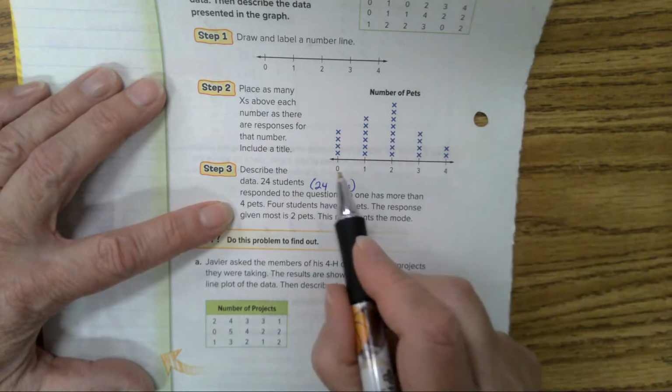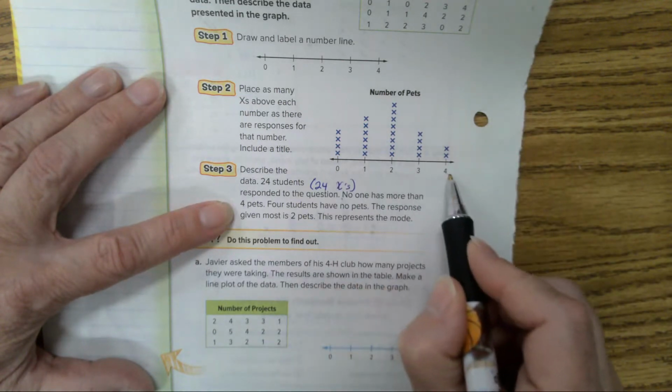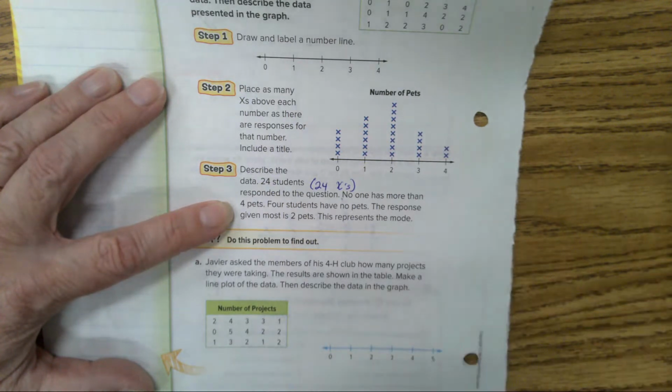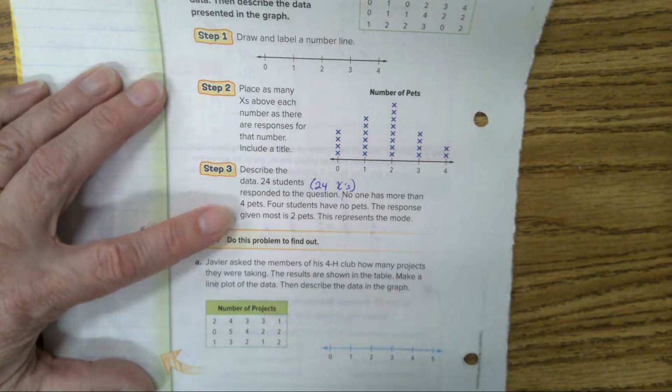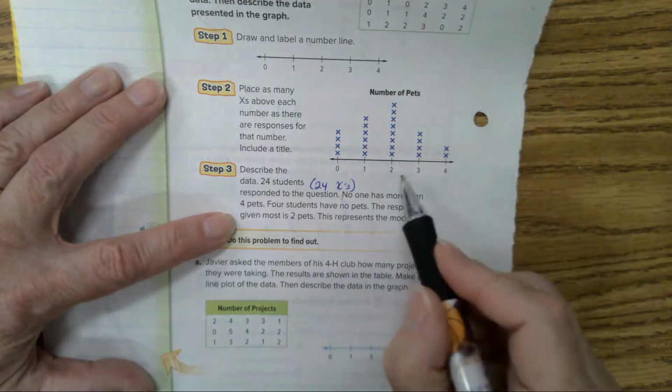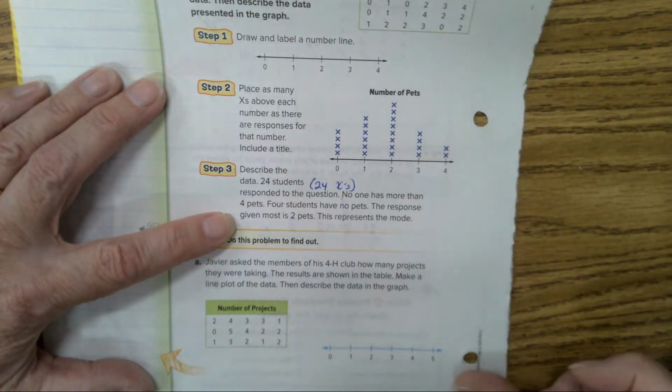No one has more than 4 pets. Okay? This is the number of pets. The most that you can have in this one is 4 pets. How many people have 4 pets, kids? 2. All right? What's the most popular number of pets to have? 2 pets. Do you see how to read that graph?